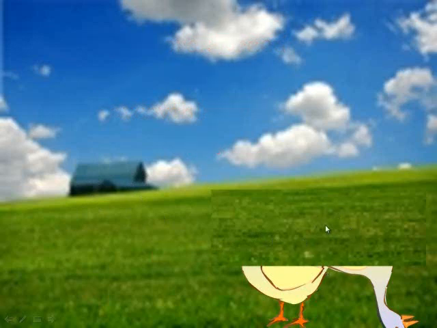As you can see, it does give you the opportunity to have a little fun with what you're doing. So instead of just flashing words across the screen, you're also able to add in a little bit of fun, a little bit of entertainment, and actually make a PowerPoint more fun.